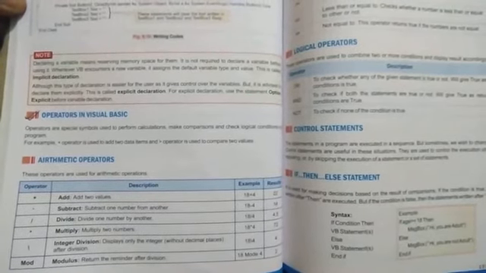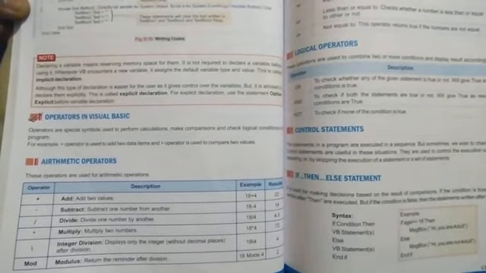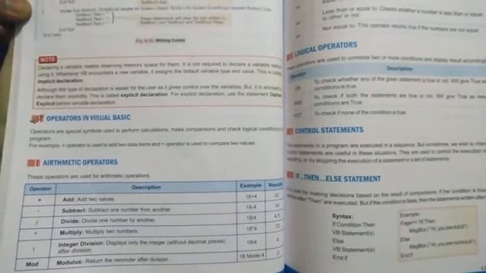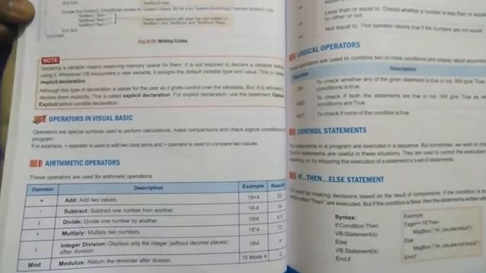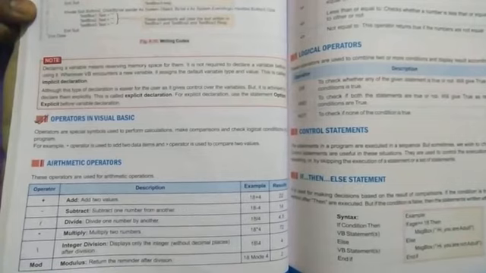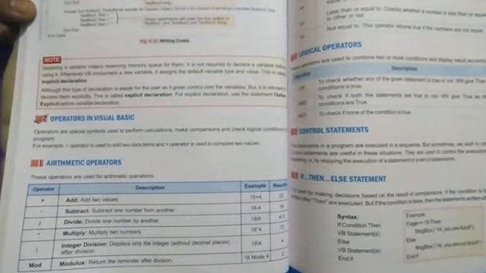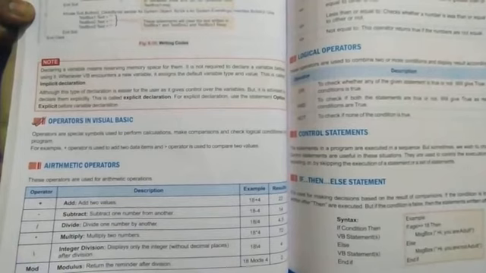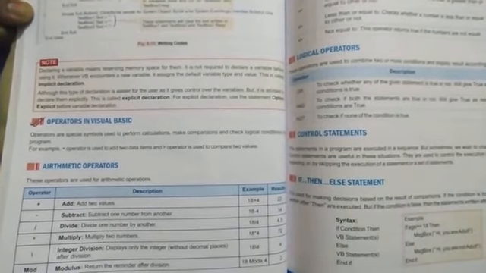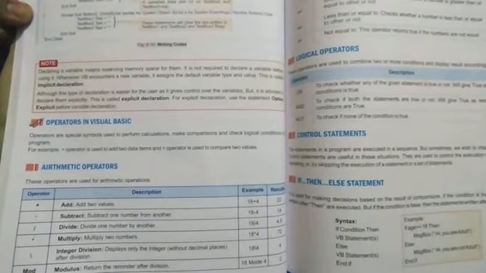So students, operators are special symbols that are used to perform calculations, make comparisons and check logical conditions in a program. That means operators are used to perform arithmetic or logical operations. We can also compare different data values, and we can check our logical conditions by using operators.